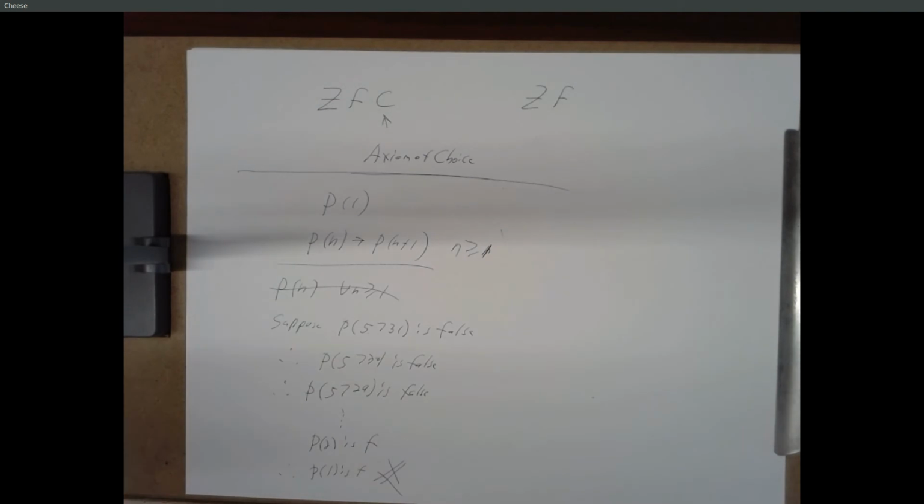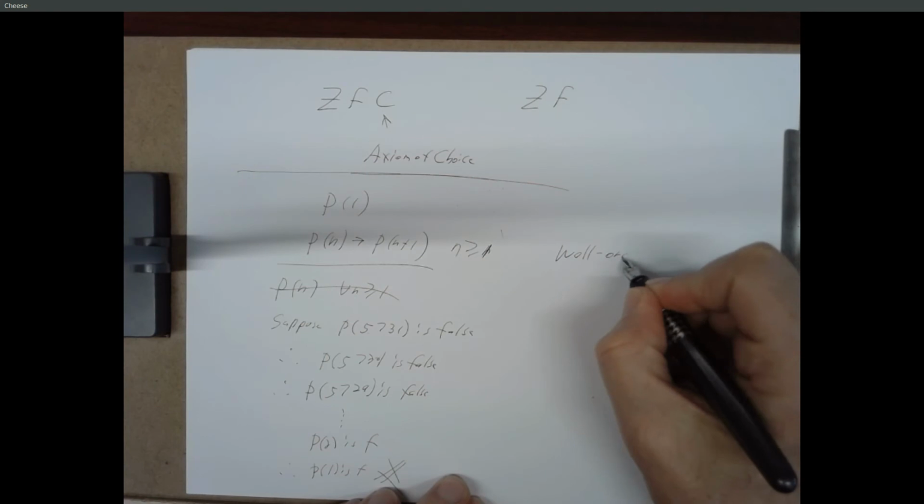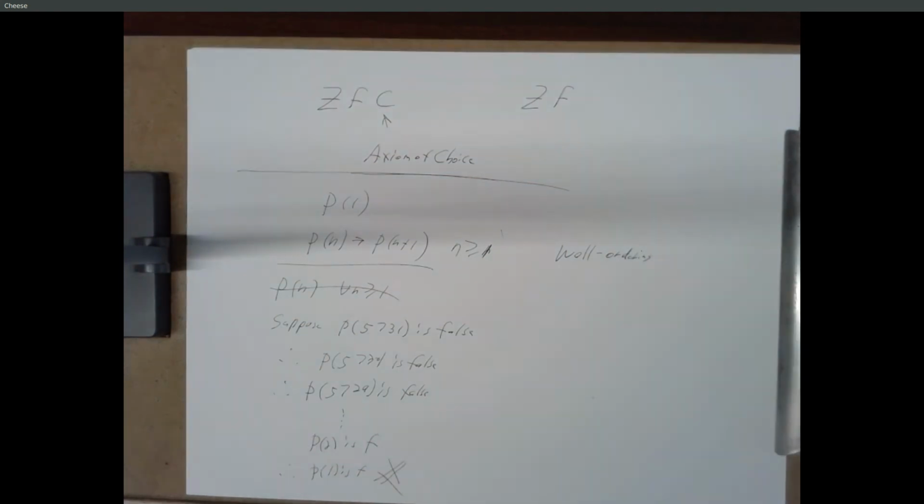So that uses something that Randy just mentioned, which is the well-ordering principle. And the well-ordering principle basically says if you have a set of positive integers, there is a smallest number in that set. So if you have a set of positive integers, there's a smallest number. It could be an infinite number of positive integers, but there's going to be a smallest number.